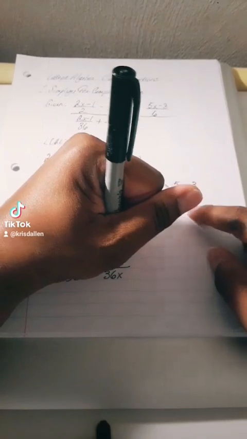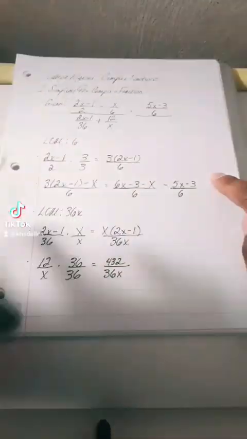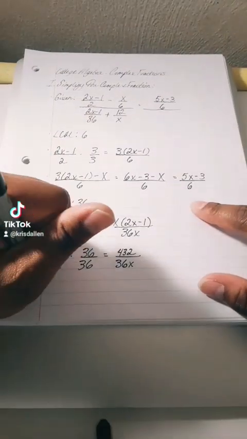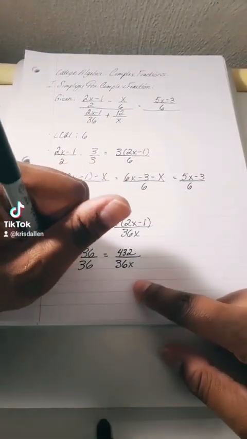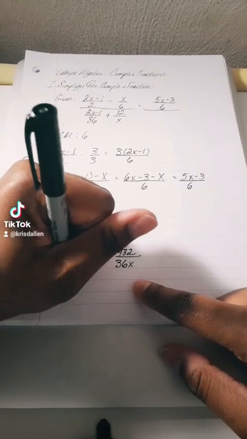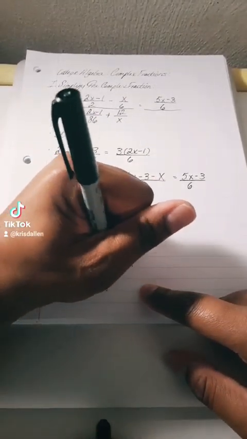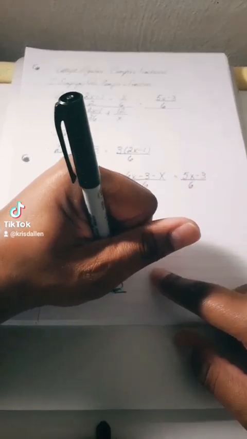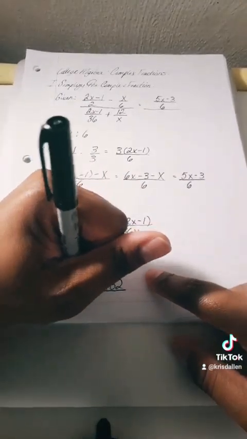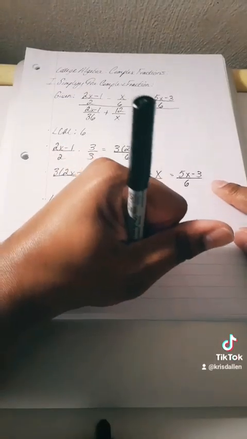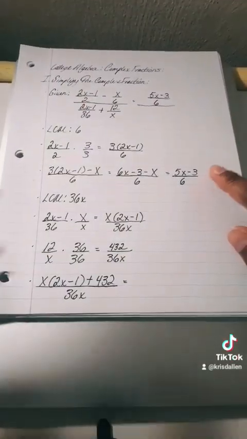So we'll have 432 here. And so if we were to go ahead and try to add these, we could set it up like this. We can set it up as x times 2x minus 1. This is going to be plus 432, and it's going to be all over our common denominator of 36x. Now, again, we just need to simplify the numerator, and we can apply distributive property in this case.